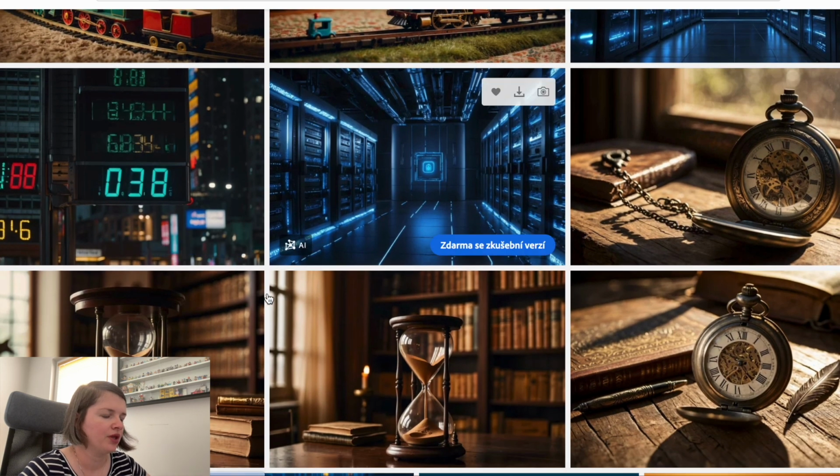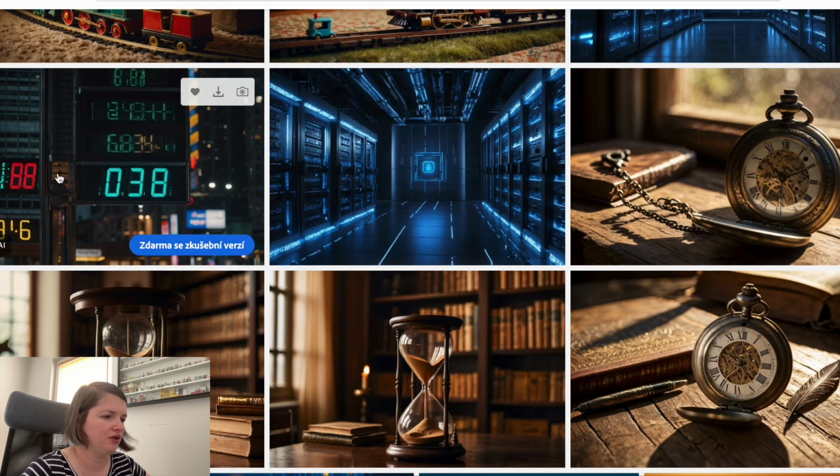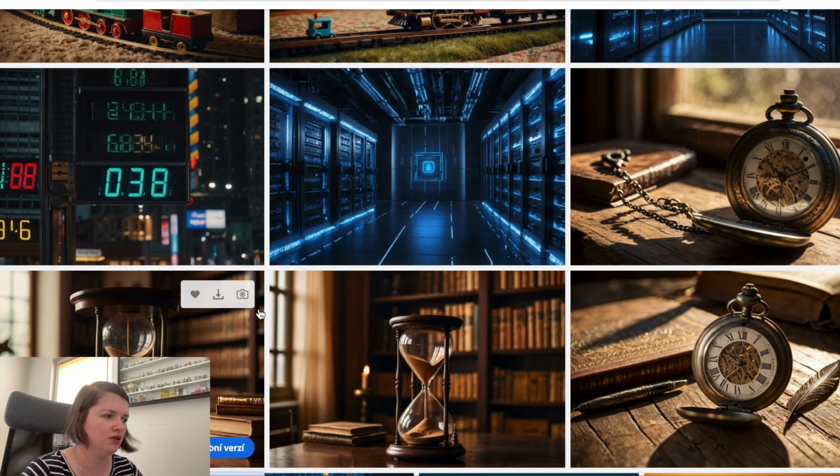So for example, we'll start with this one. In general, again, if I look at the image and I don't know what's in the image, why it is created, it's generally a bad image.